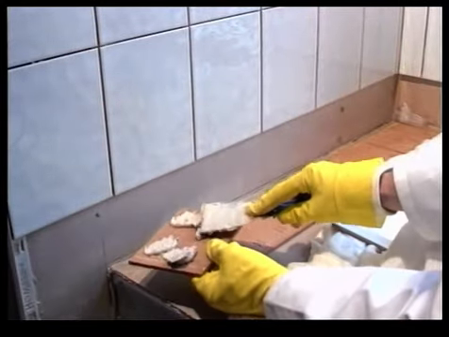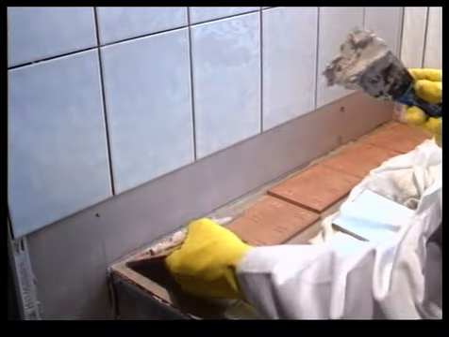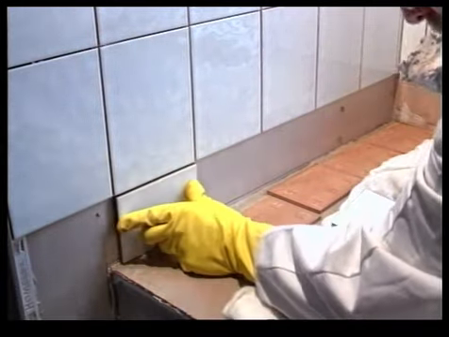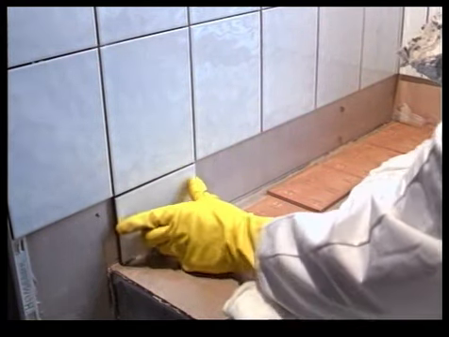Spread the adhesive on the back of the tile and fit to the wall. Remember, the cut edge goes into the internal angle. Space with cardboard or spacers to obtain the correct spacing with the tile above.